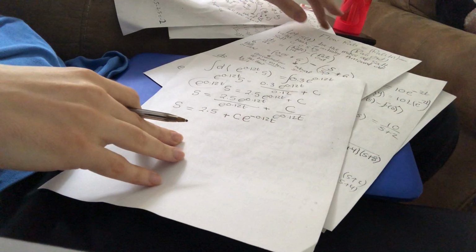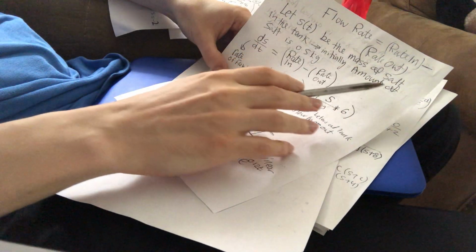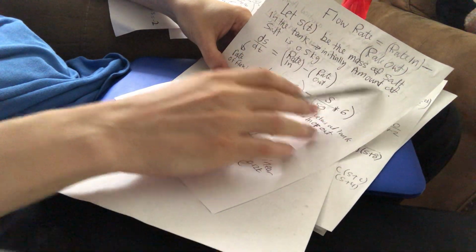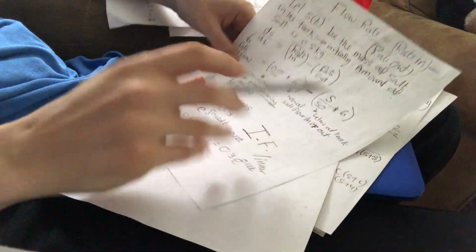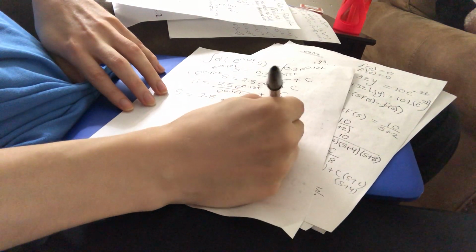So now we can benefit. If you remember the beginning of the question, I told you that initially the amount of salt is 0.5, meaning that with time 0, the amount of salt is 0.5.